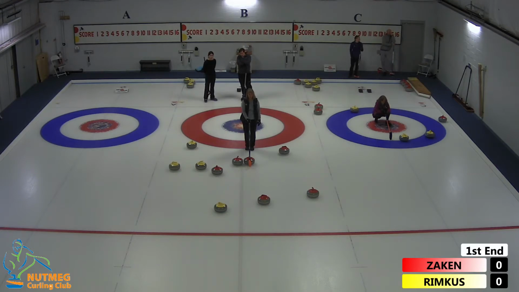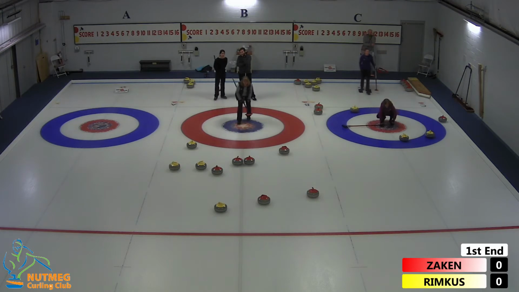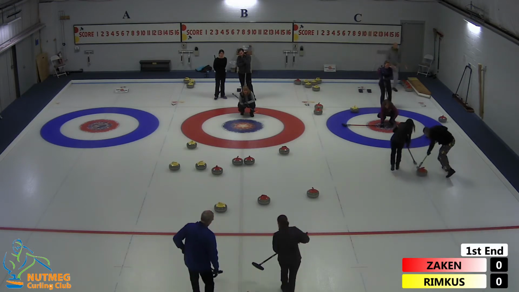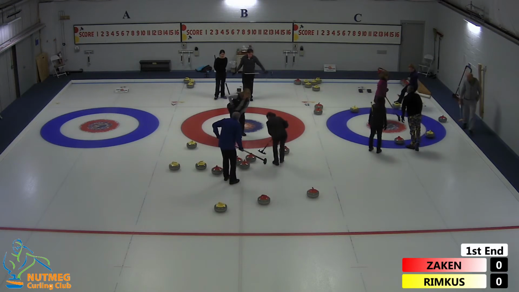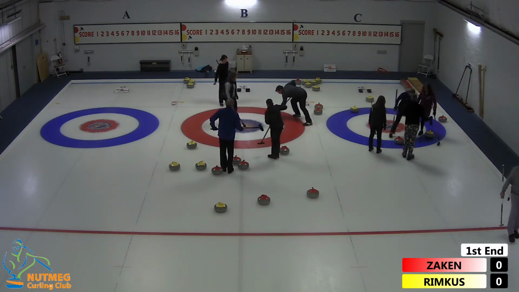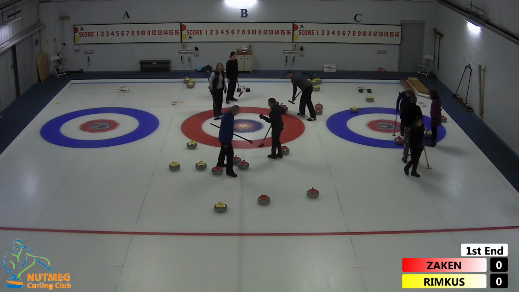All right, Mark Zaken's shot is on the way. Looks like it's got plenty of weight. Oh, they're sweeping on it really hard early, though. They're a little nervous about it curling too much, and it will break towards the wall here. Well, he's got contact, but I think he's going to give up 1. I can't tell for sure. It's actually close. We could have an early measure here.